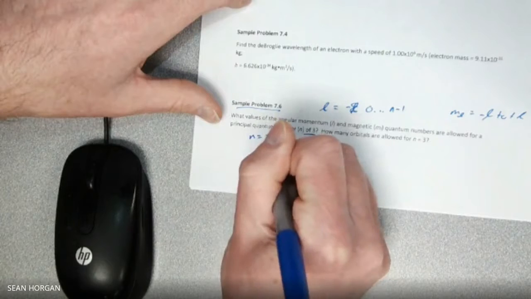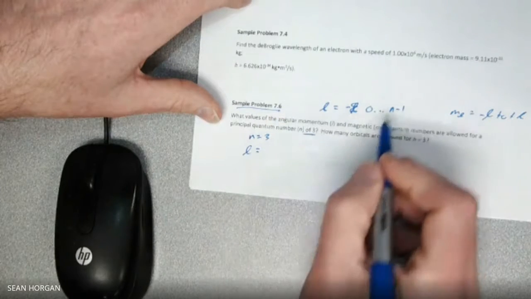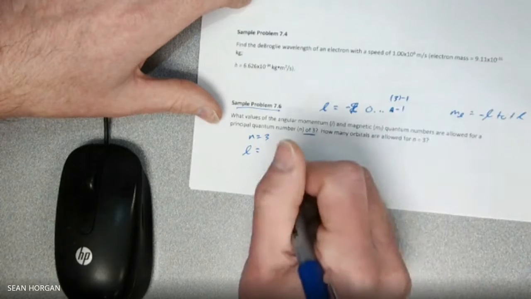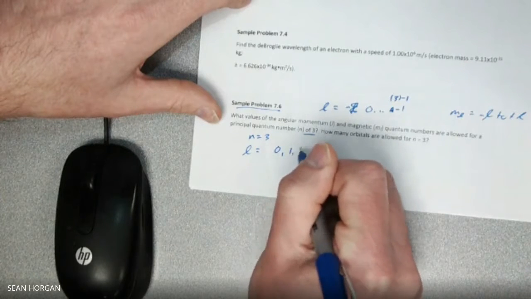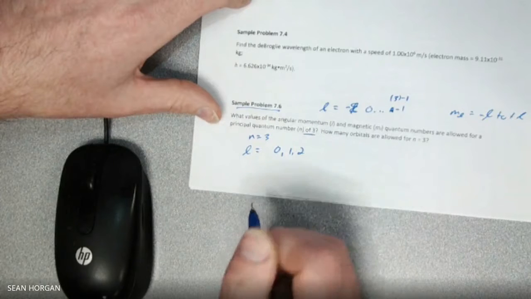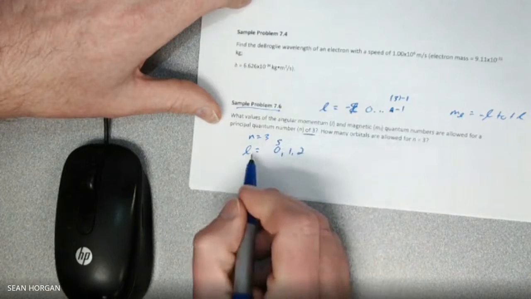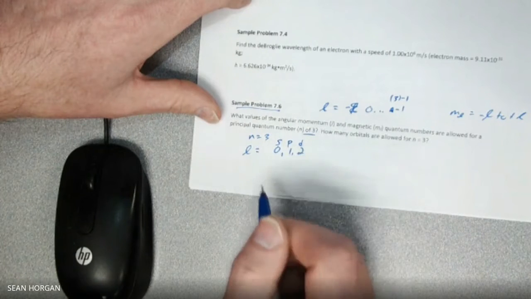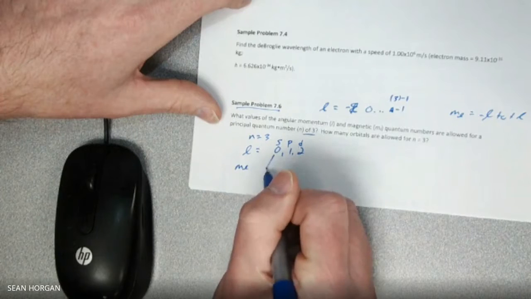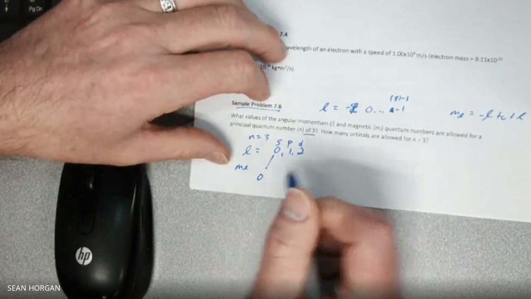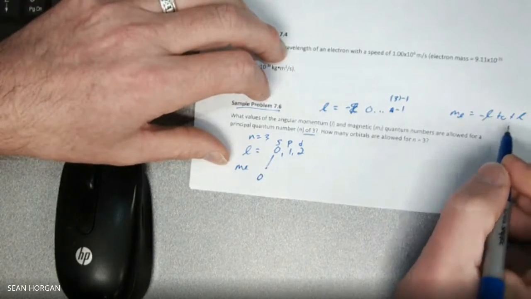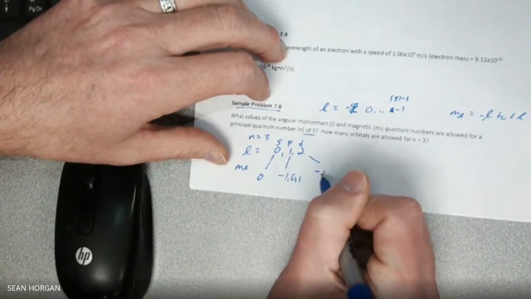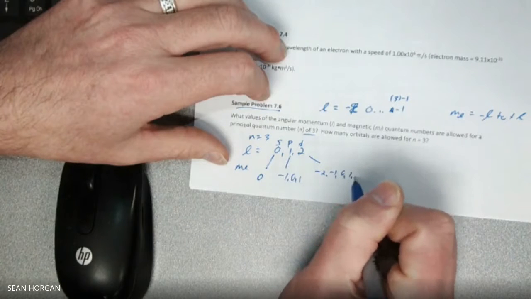N equals 3. The L value has to be substituted in here: 3 minus 1, which is 2. So these three numbers, and a 0 is an S, always the same. That's a P and that's a D. And then the m sub L, each one gets its own. This is a 0. This is negative L to positive L. This is a negative 1, 0, and 1. The negative 2, negative 1, 0, 1, and 2.